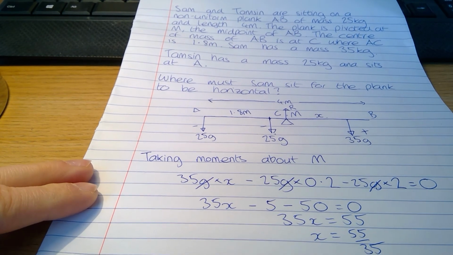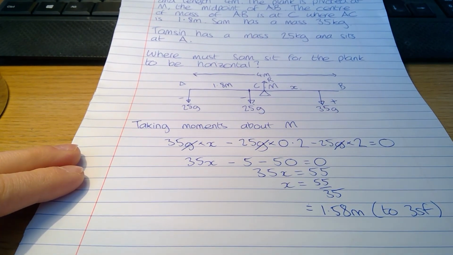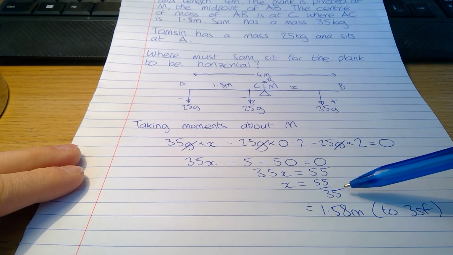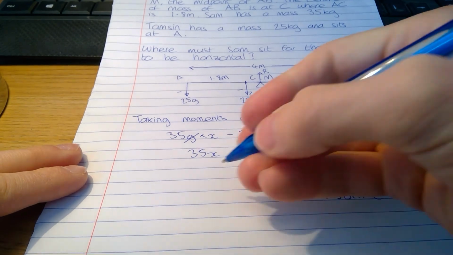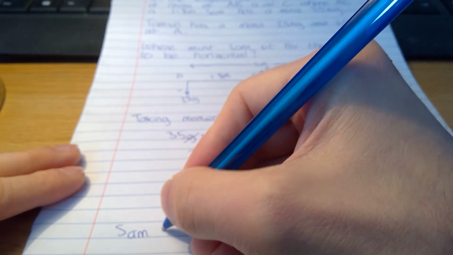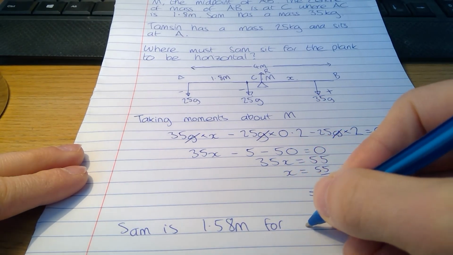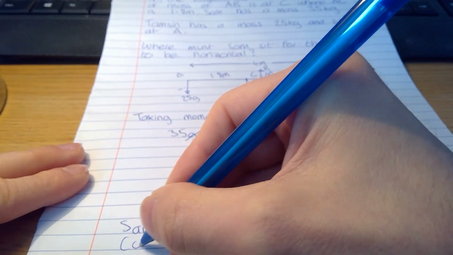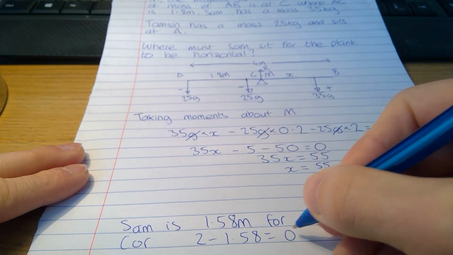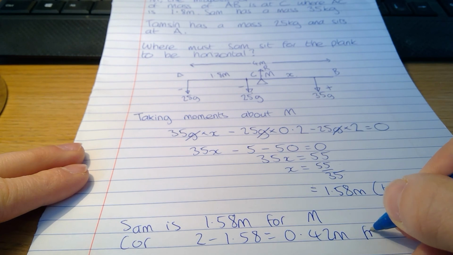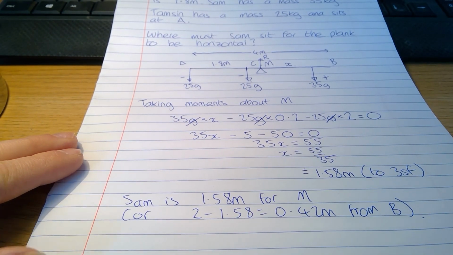Generally, we give decimal approximations in the examples in mechanics, though the mark schemes will allow it if you left it as 55 over 35, or equivalent to that. So the answer to the question is that Sam is 1.58 meters from M. Or, I suppose we could also say, taking 1.58, that he is 0.42 meters from B. And that's it. That's the answer to the question.